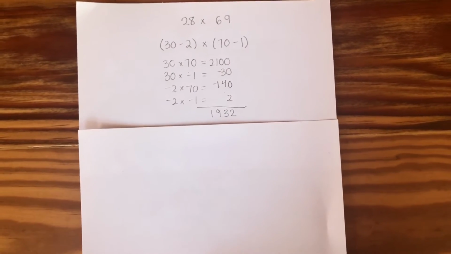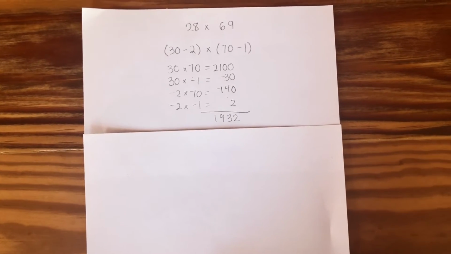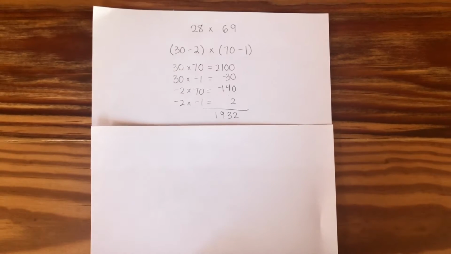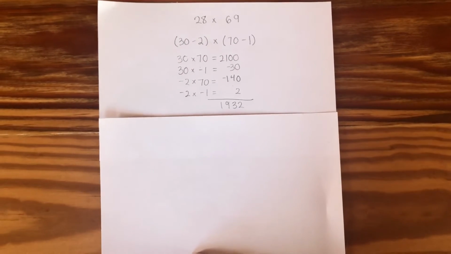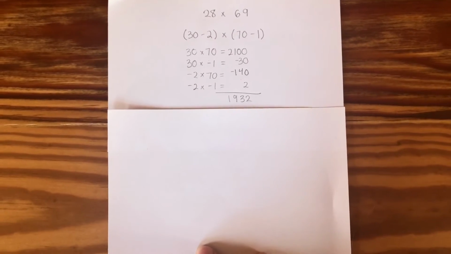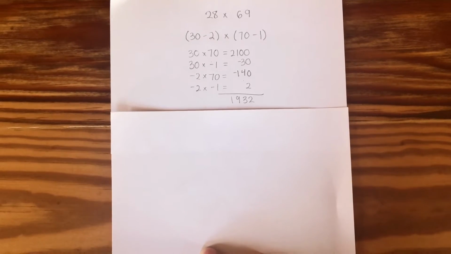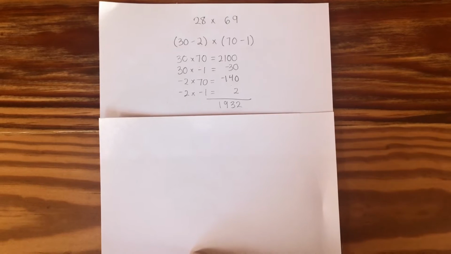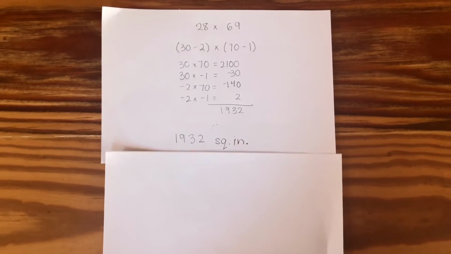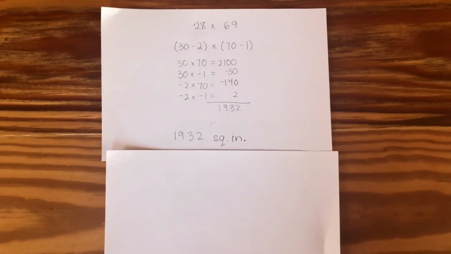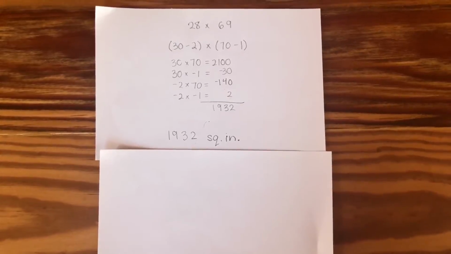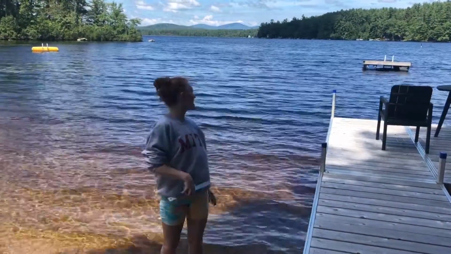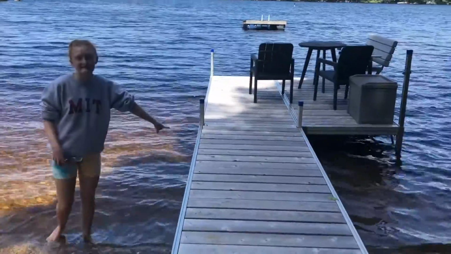Now here's a very important step. It is not enough to just say 1932. We have to put that in terms of the units that we use for measurement. So we measured the sides of the table using inches, which means we have to express the area of the table in square inches. And so we would say that the area of that picnic table is 1,932 square inches.